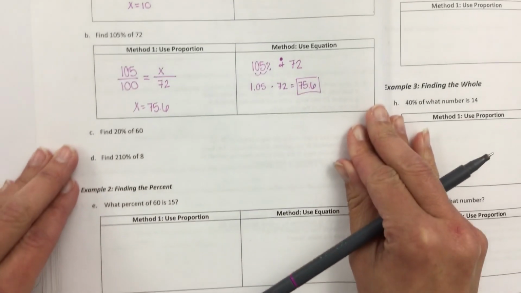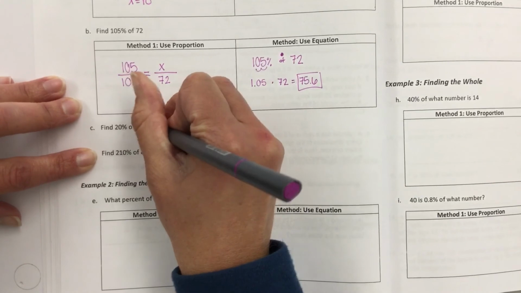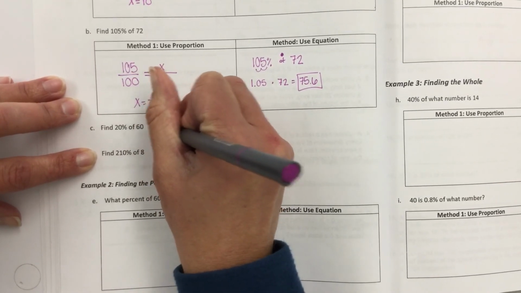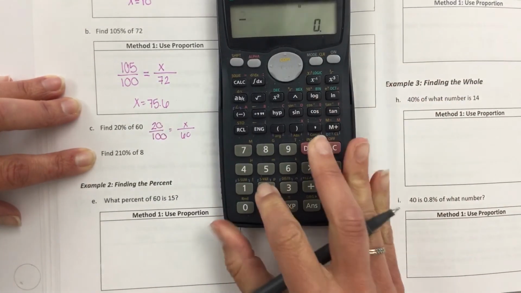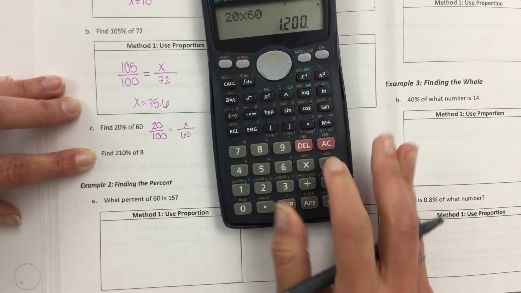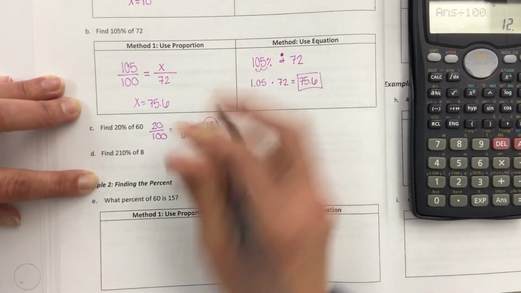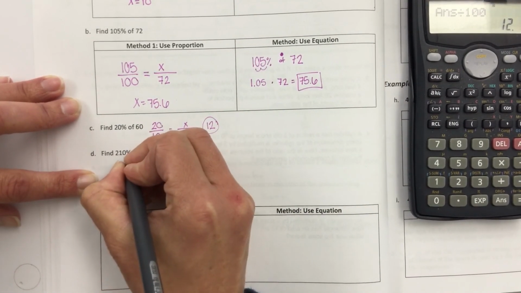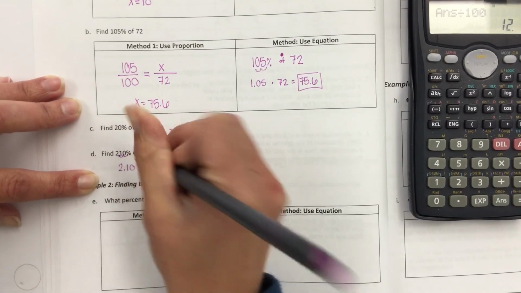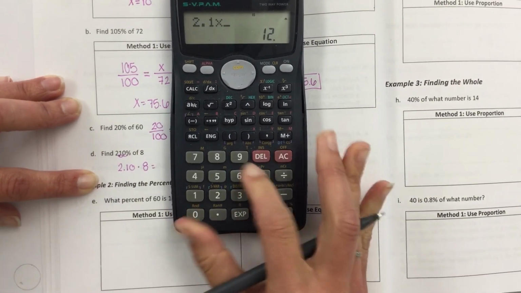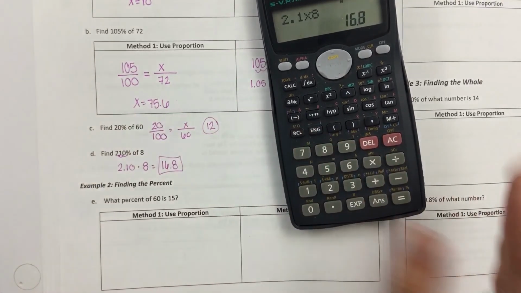So the next 2, find 20% of 60. I'm going to do one one way, one the other. So 20% of 60, and you do 20 times 60 divided by 100, and we get 12. Okay, I'm going to do this one the equation method. So I have to change this to a decimal. 2.10 times 8 equals, so 2.1 times 8, and I get 16.8. There's our answer. Okay.